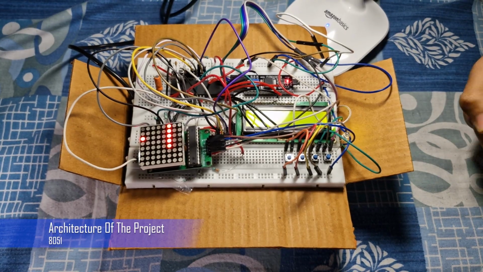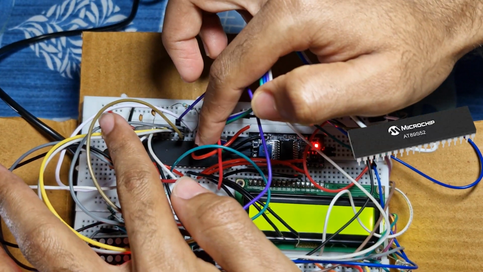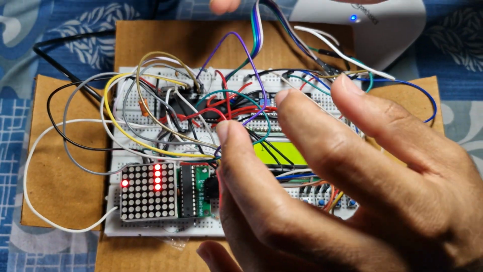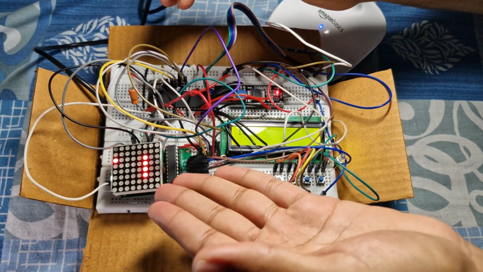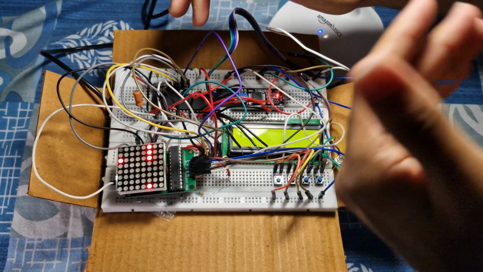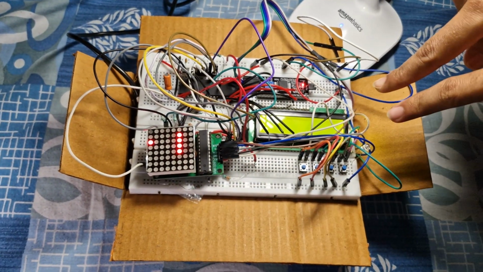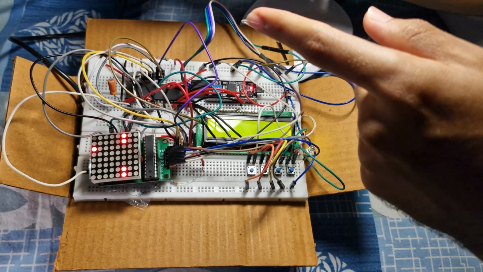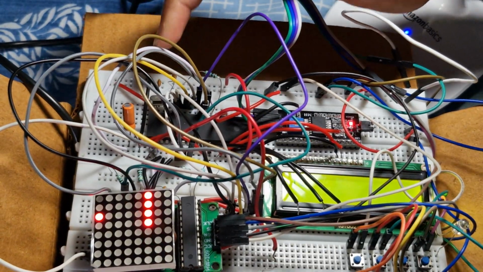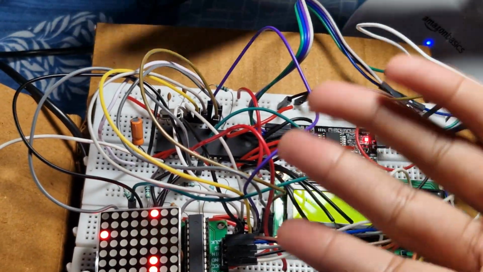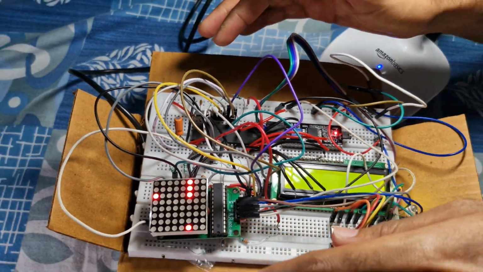So let's go over the architecture of our project. We have the 8051 here, an Atmel-manufactured 89S52, and we use ports 2 and 3 to control the 8x8 dot matrix display, and ports 1 and 0 for controlling the 16x2 LCD display. And we have two 22 picofarad capacitors and an 11.0592 MHz crystal for the operation of the 8051, and we also have another capacitor for the EA pin of the 8051.